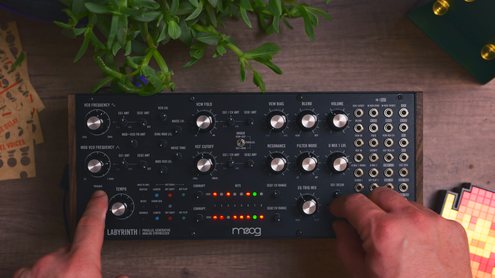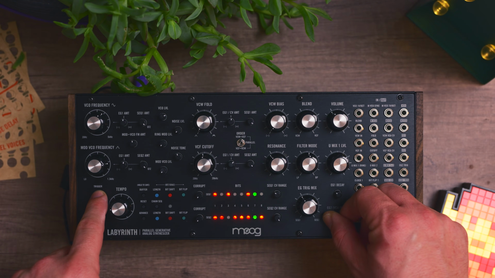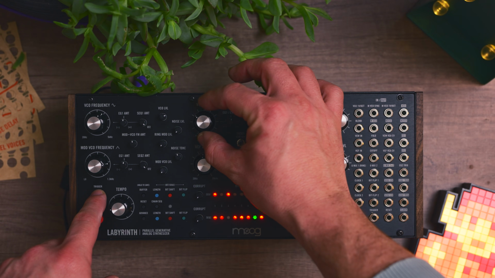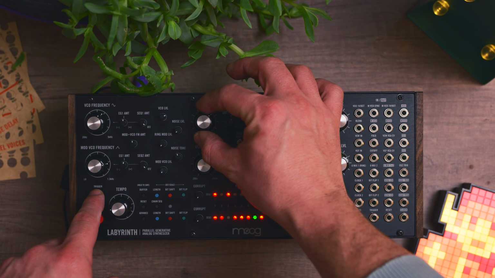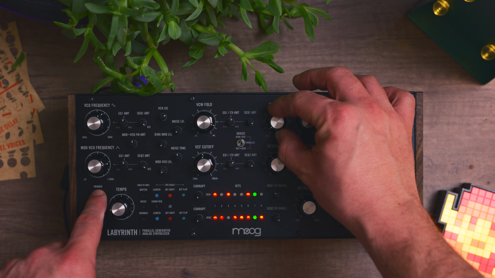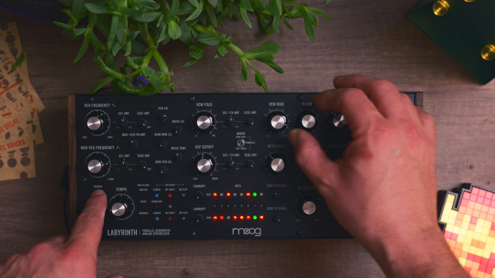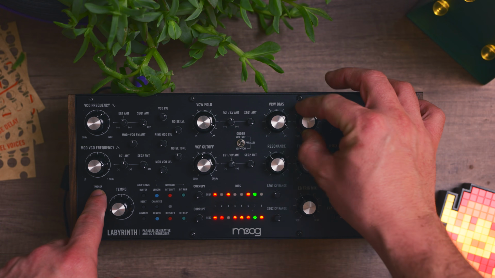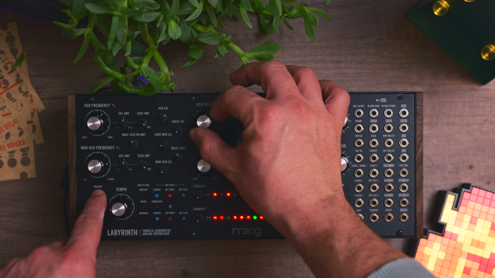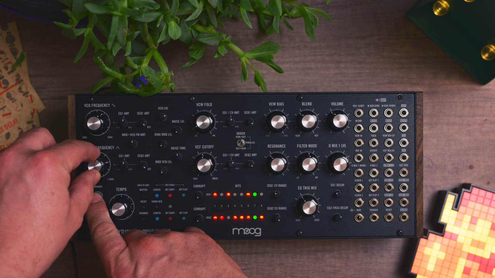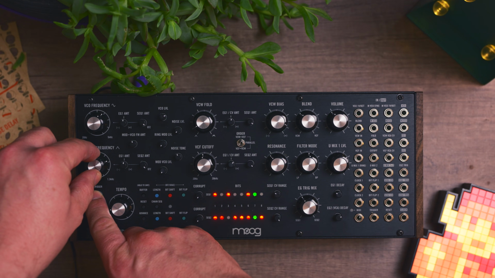And it's a good thing too, because if not for the wave folder, the filter wouldn't have much to work with, being fed a pure sine wave. As it is, the wave folder on the Labyrinth can turn that well-behaved sine wave into a pretty gnarly growl if you give it enough juice. I'm particularly impressed with how smooth and gradual the change happens as well.